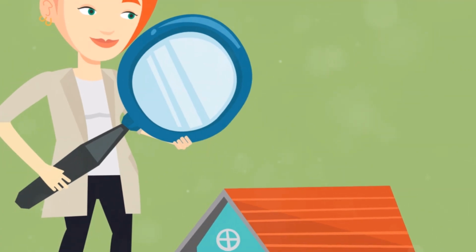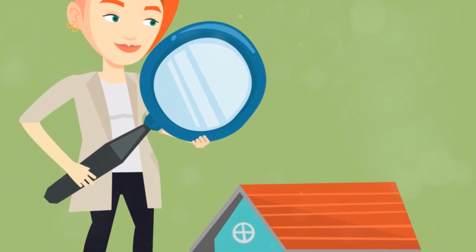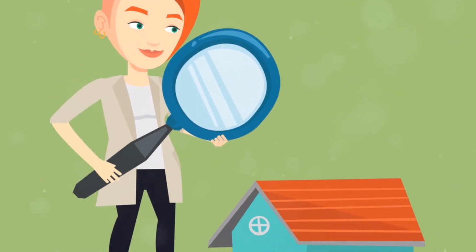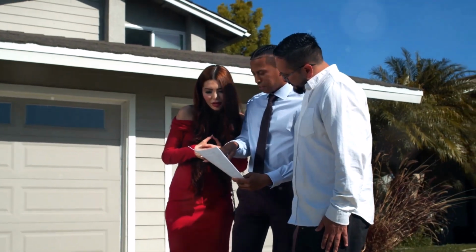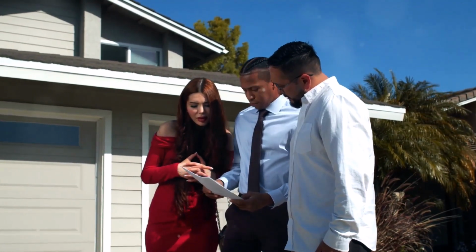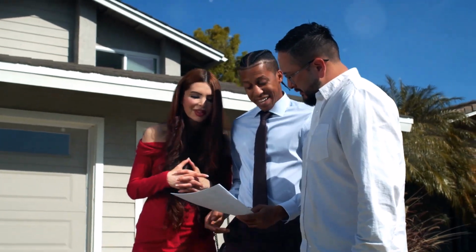This analysis helps in making informed decisions and avoiding overpaying or underselling. This information is invaluable, whether you're a buyer trying to determine a fair offer price or a seller setting a competitive listing price. It provides a strategic advantage in negotiations and market positioning.